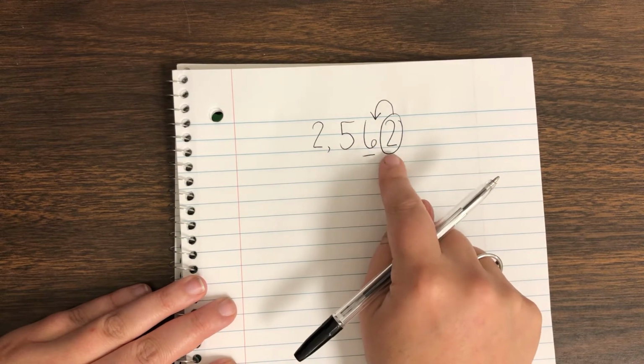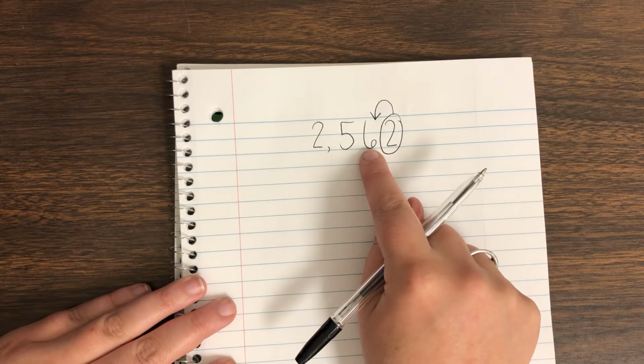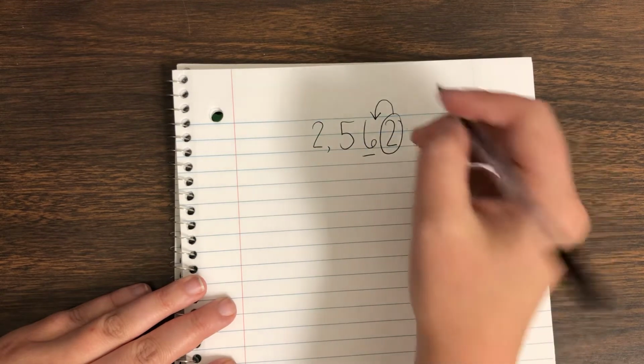Is the 2 telling the 6 to bump up or stay the same? Is this 4 or less? Are we going to let it rest? Or is this 5 or above and are we going to give the 6 a shove? This is 4 or less, so we're going to let it rest.